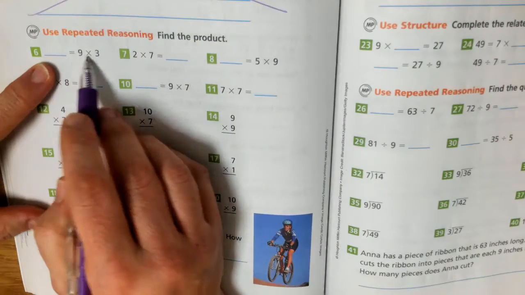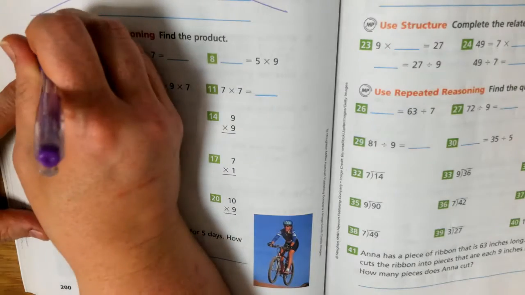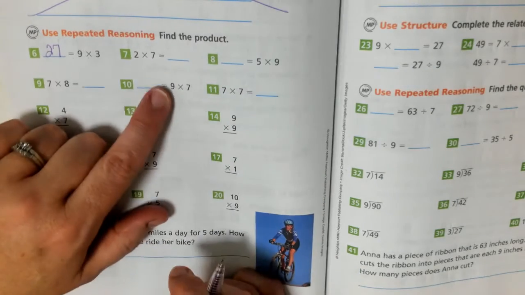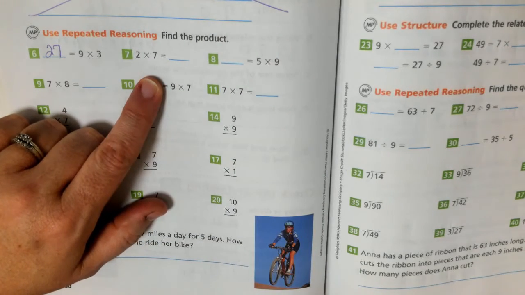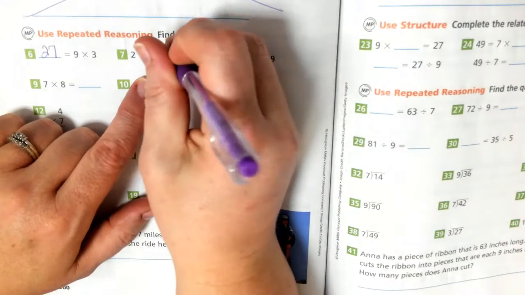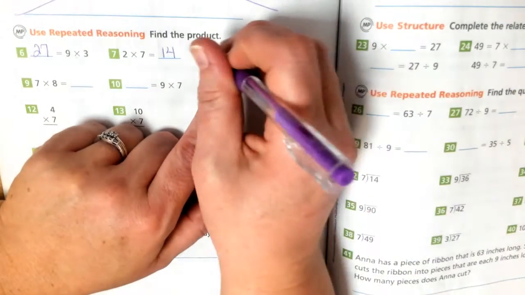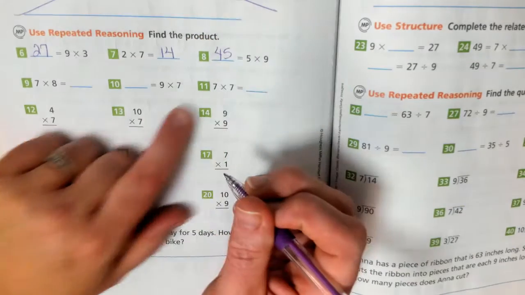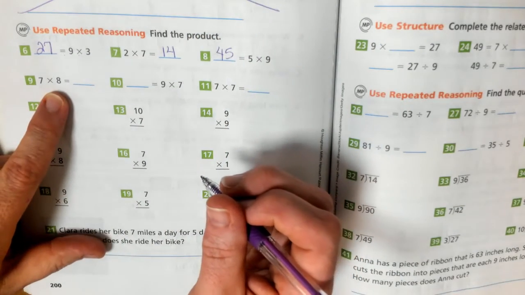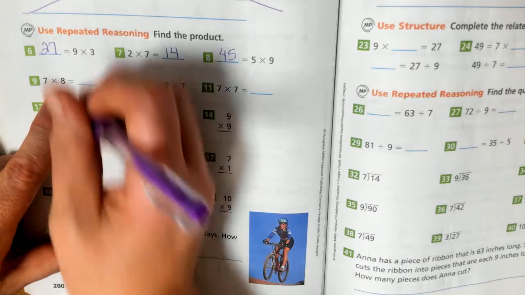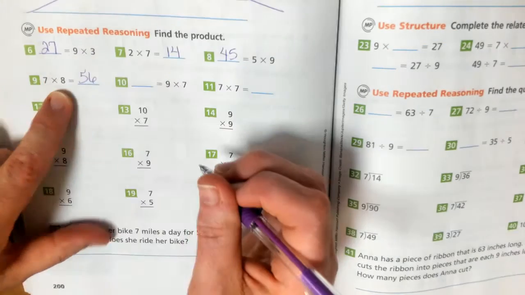So, what number equals 9 times 3? 27. 2 times 7 equals 14. 5 times 9 equals 45. 7 times 8 equals 56.